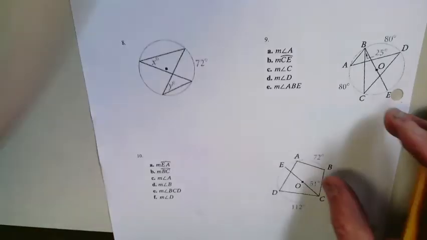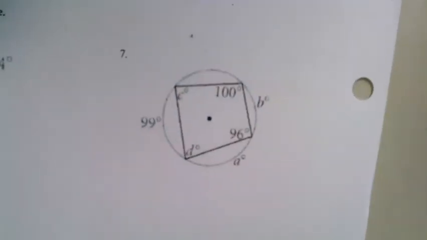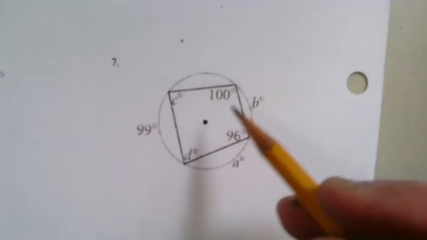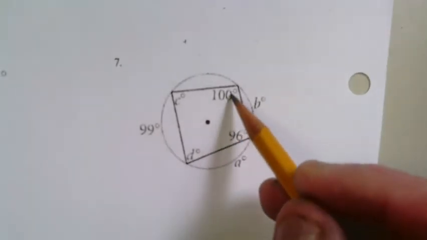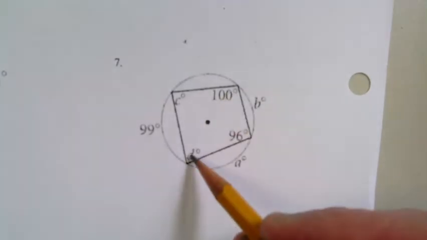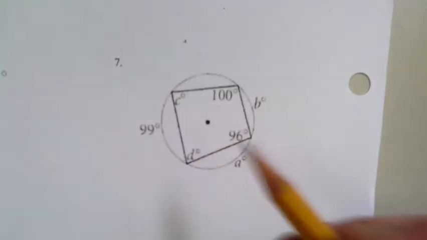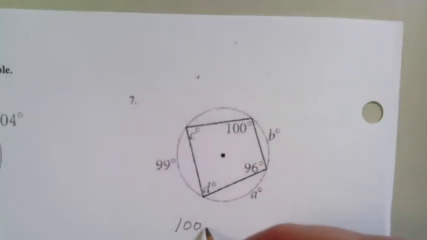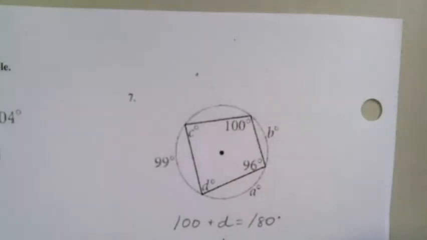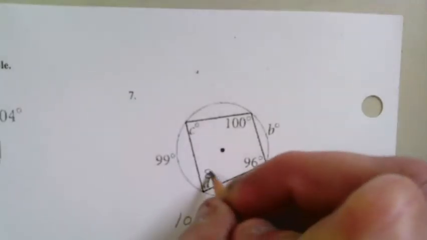The second and last thing I'm going to cover is number 7 here. Love these types of problems. They get you thinking about a lot of different things. There are different ways that we can solve this type of problem. The first thing I noticed when I glanced at this was that we have this angle, but we don't have this one. Remember the relationship there: the opposite angles of an inscribed quadrilateral are supplementary. So 100 plus D will equal 180. So I know that D is equal to 80 degrees, and I'll put that down right there.